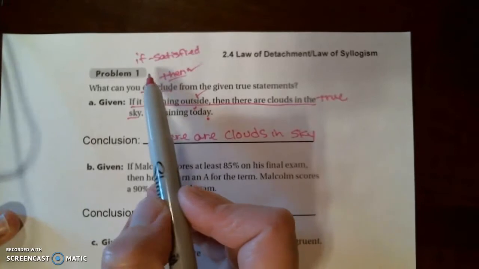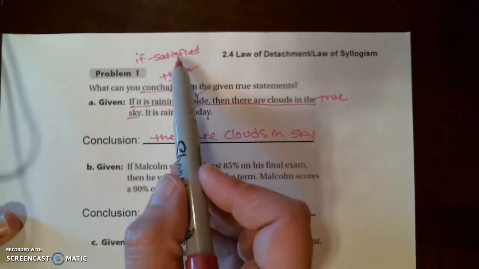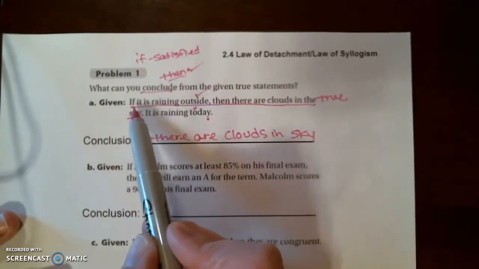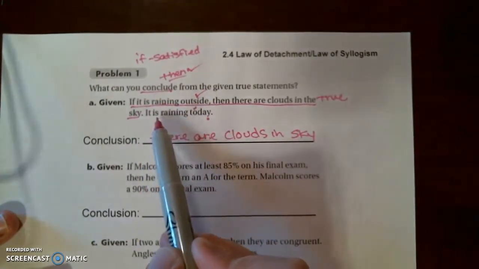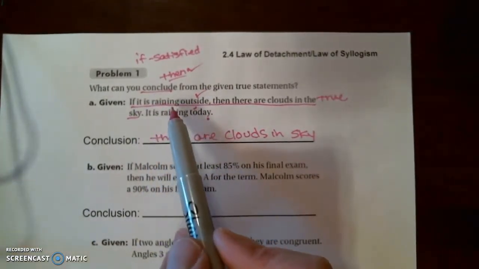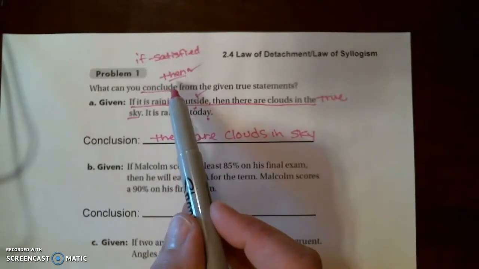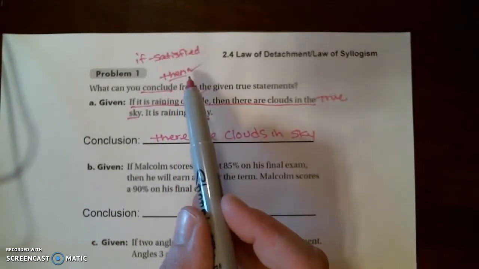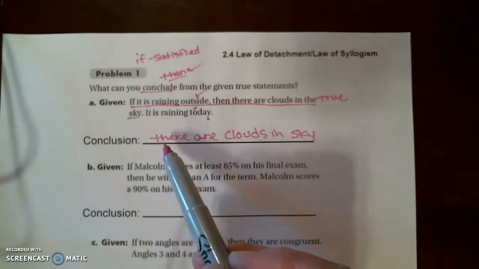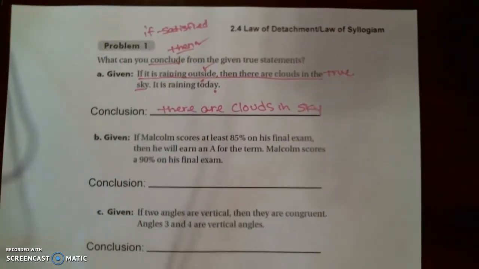Okay? So the key to this is, is the if part satisfied? Yes, it was. If it is raining outside? Yes, it is raining outside today. Okay. So if the if part is satisfied, then the then part, you can assume the then part is also true. So the conclusion we could make is, yes, there are clouds in the sky.